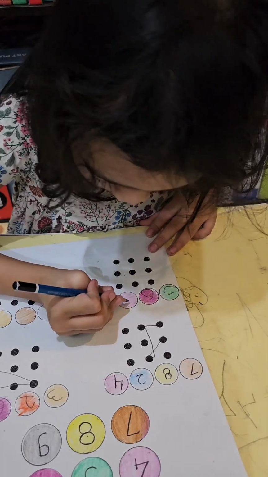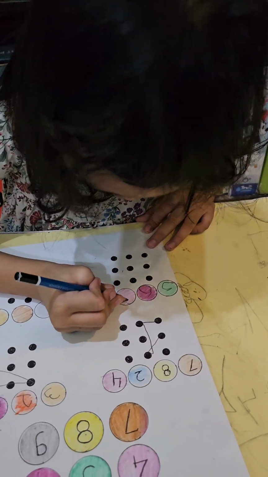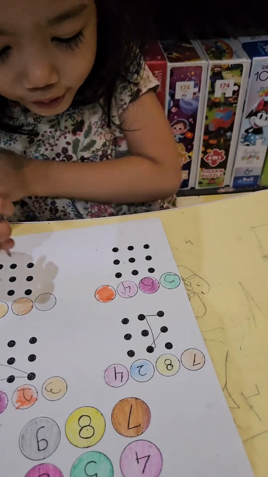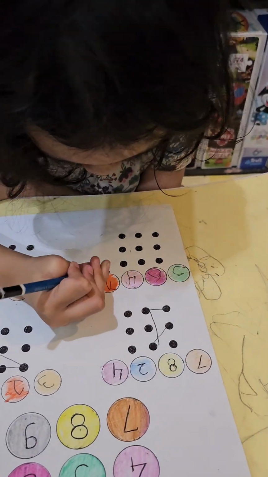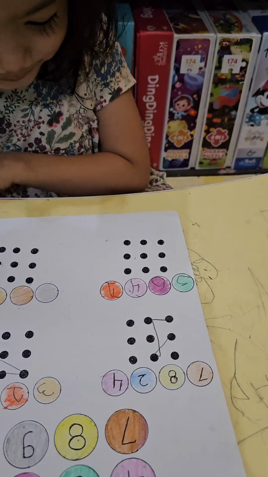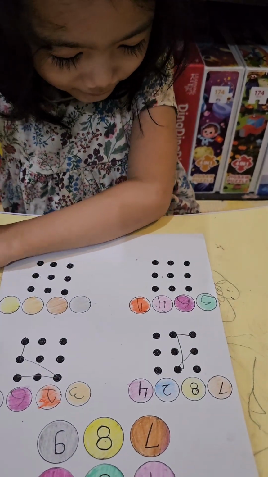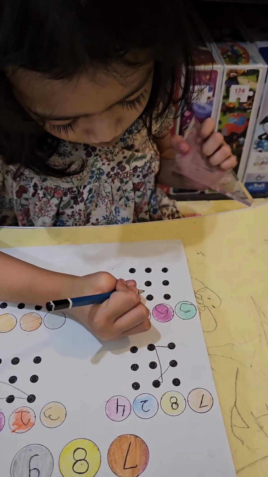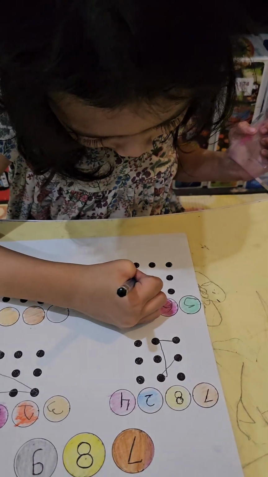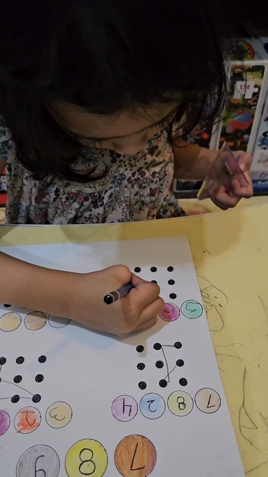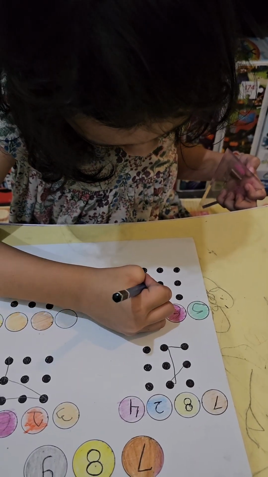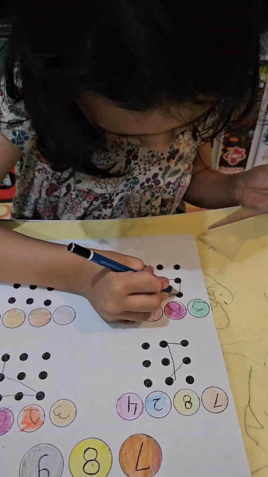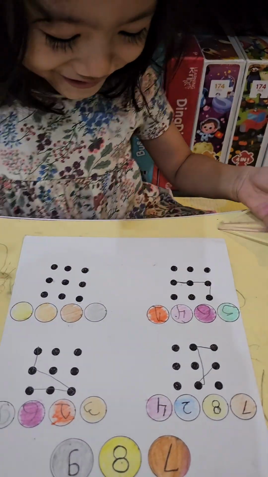And then 4. Down 1. Okay. Now connect the dots. 5. 5, 6. And then back to 4. Okay, back to 4. And then 1. Oh yay. Yeah. Okay.